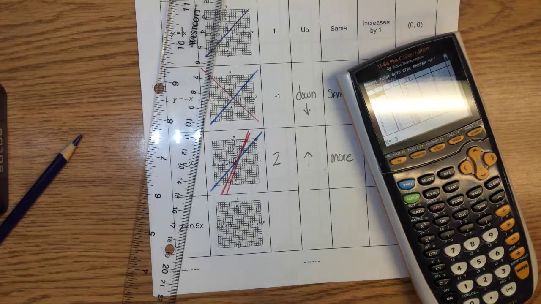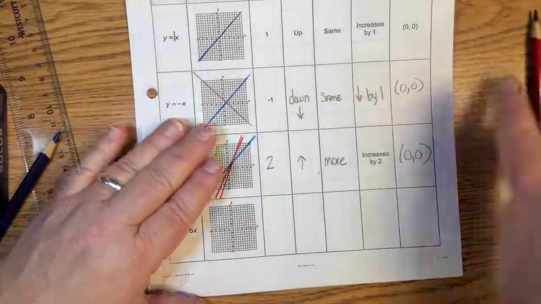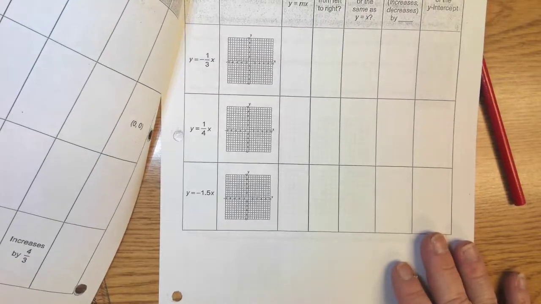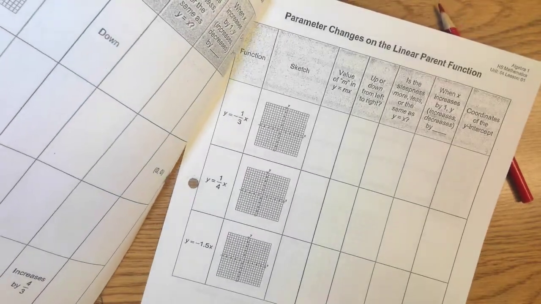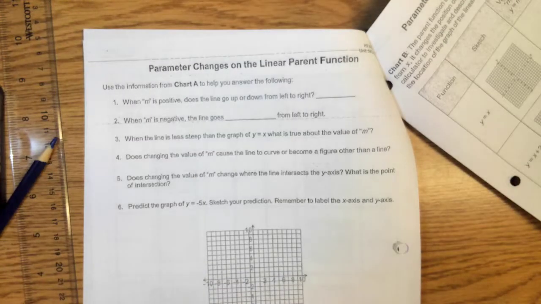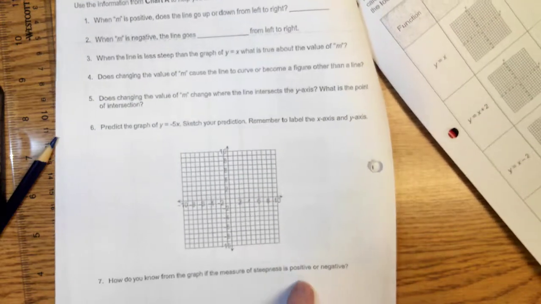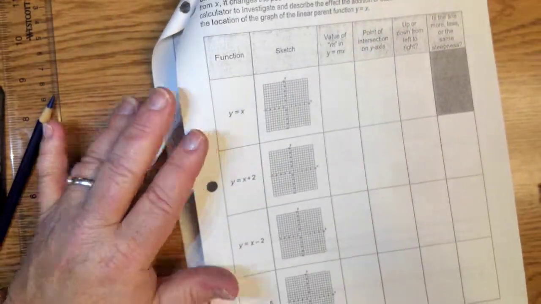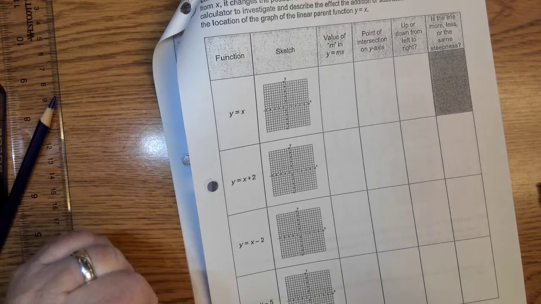So there you go. You are going to go through this paper and just answer the questions. After that, they are going to ask you some questions about the graphs on the back here, and they're asking you to make some predictions. How do you know if the measure of steepness is positive or negative? That's one of the questions. And then you're going to come over here where they're giving you a different intercept, and you're going to see what happens there.